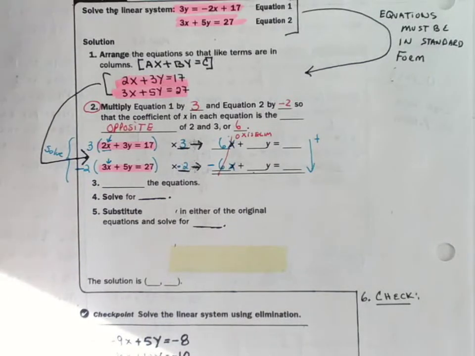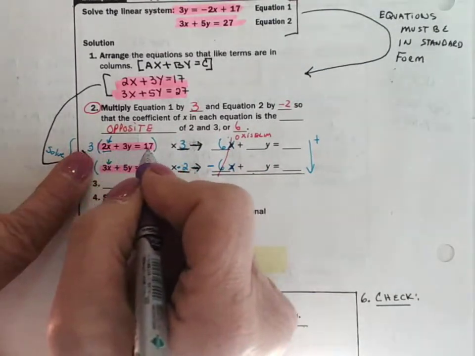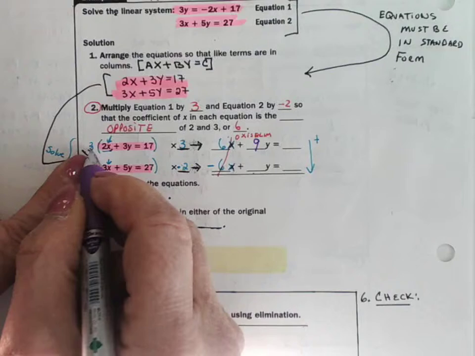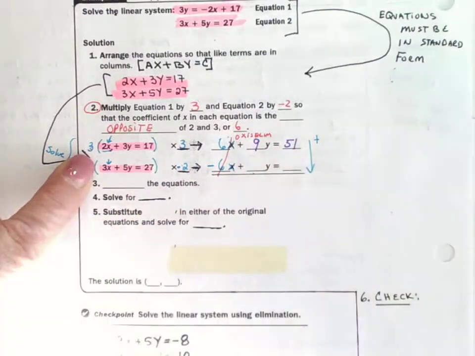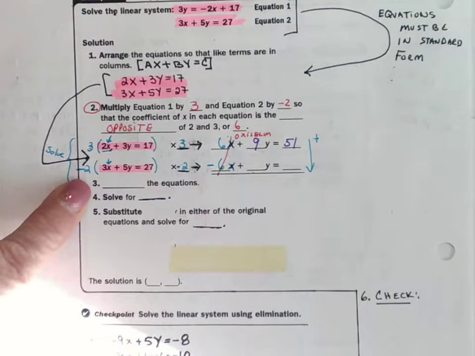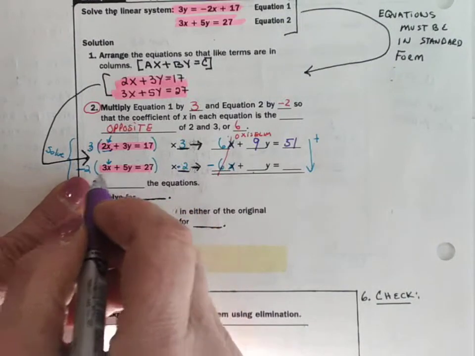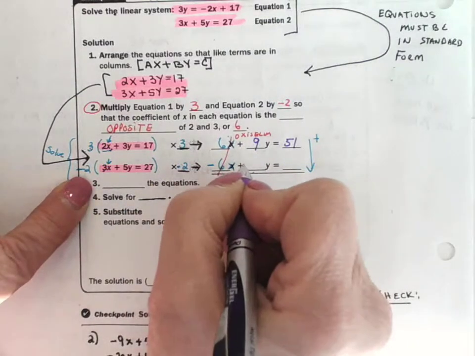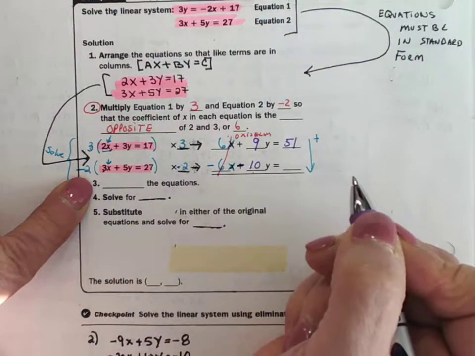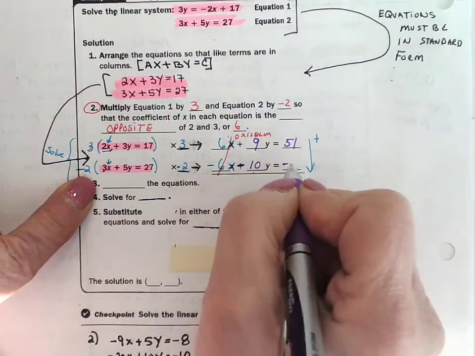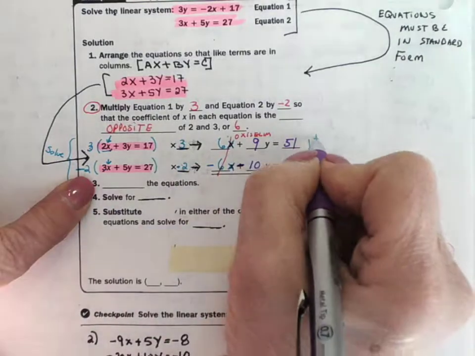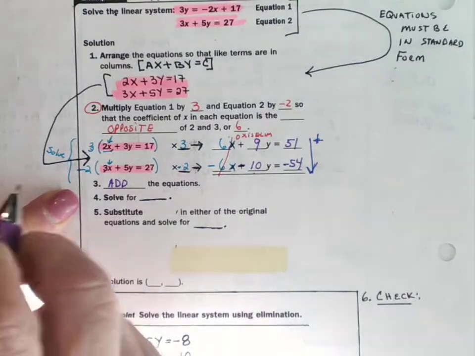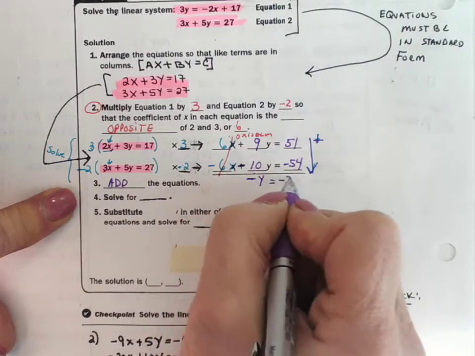So now we have to finish this up. We're going to multiply this equation by 3. So we have 6x plus 9y equals 3 times 17 is 51. Now we're going to multiply this equation. Got negative 6x minus 10y equals negative 54. Okay. We add the equations and we get negative y equals negative 3.